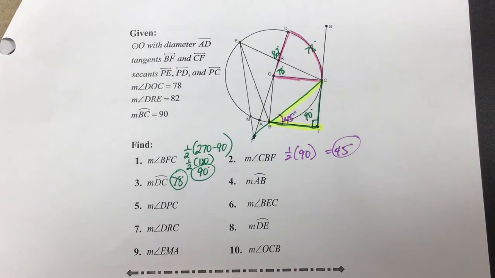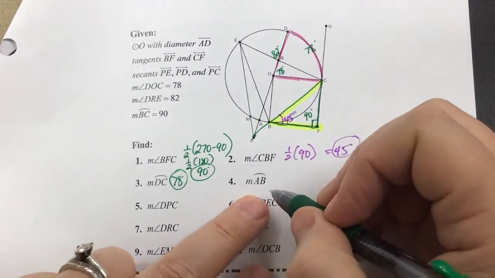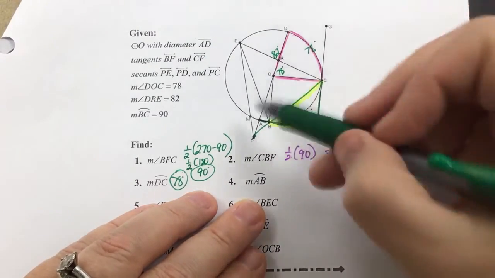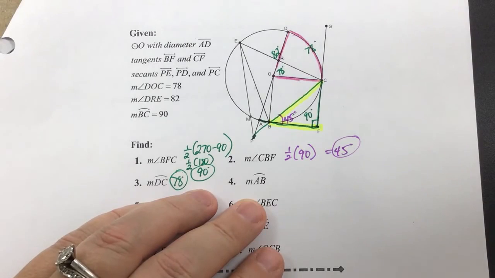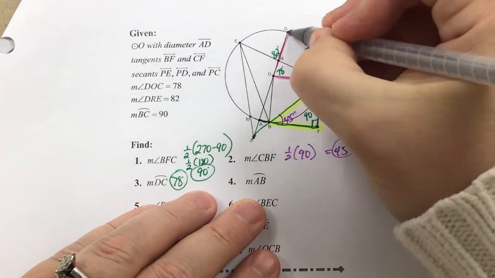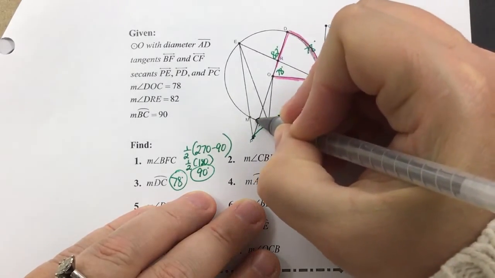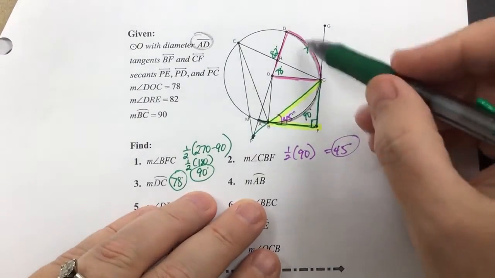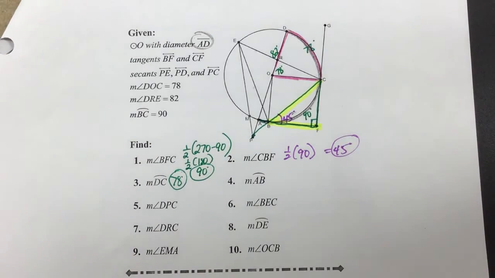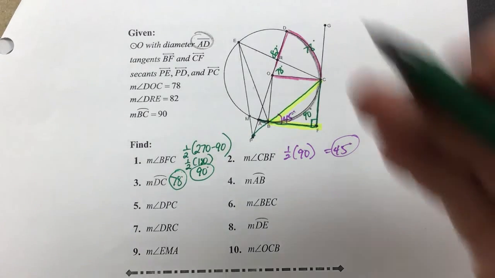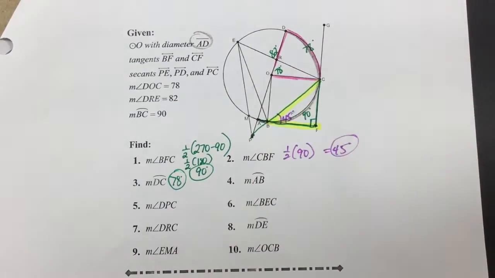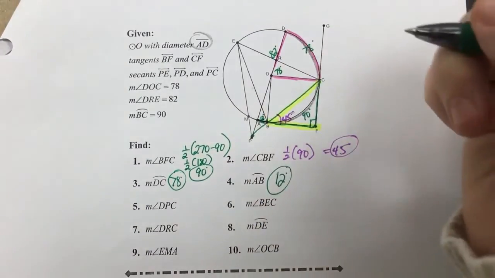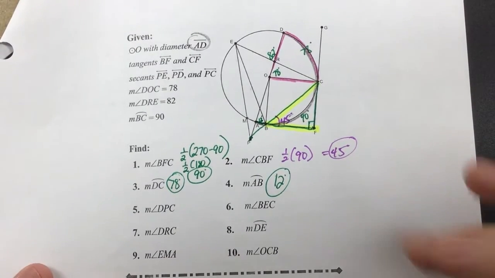Continuing further, to find arc AB, arc AB is this little piece here. We knew that we had a semicircle from the beginning of the problem. Our semicircle goes from D all the way to A, because AD is a diameter. So a semicircle is 180 degrees. If I add the two pieces I know, 90 plus 78, that gives me 168. So arc AB is 180 minus 168, which is 12 degrees. So we're 4 out of 10 here.